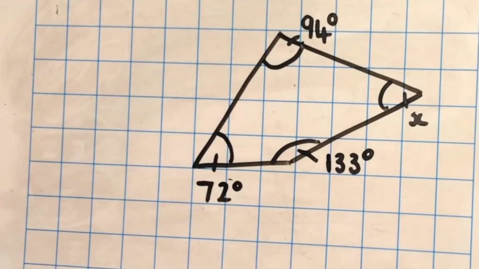Practice question number 2. Okay, you've got three angles, 133, 94 and 72. You need to work out the size of the missing angle, angle X. So if you want to pause the video, have a go at it, and then when you're ready, play the video again and I'll show you the answer.